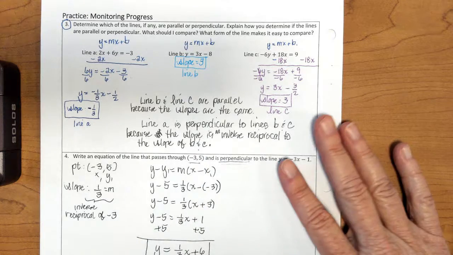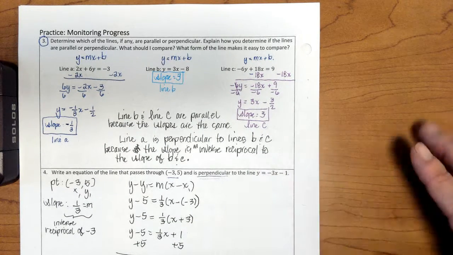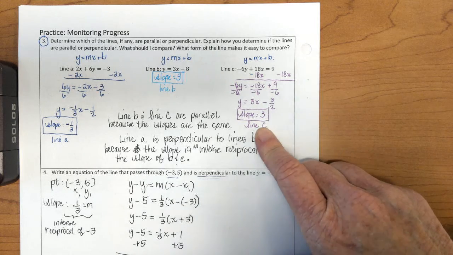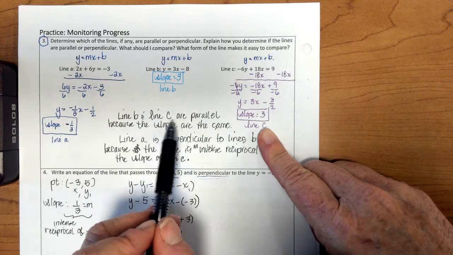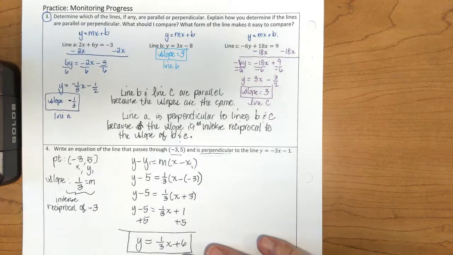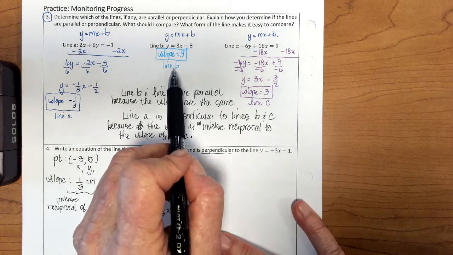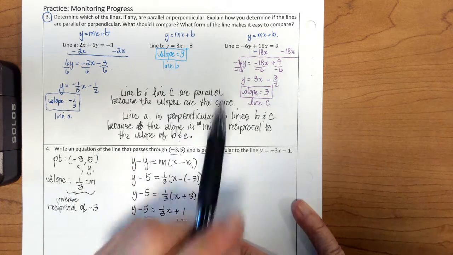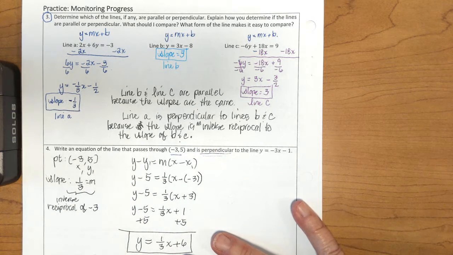Line B, it was a straightforward y is equal to mx plus b, so I was able to get my slope of 3. And for line C, I needed to again manipulate, and I got a slope of 3 for line C. So when I did a comparison, I looked at all 3 slopes, and what did I notice? That line B and C have the same slope, therefore the lines are parallel. And then I went one step further and I looked at that line A was actually the inverse reciprocal to line B and C. So therefore I knew that line A was perpendicular to line B and C. Or I could have said that line B and C were perpendicular to line A. It doesn't really matter. It means the same thing.